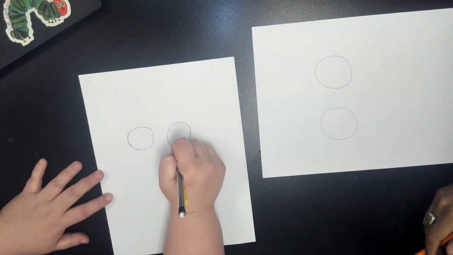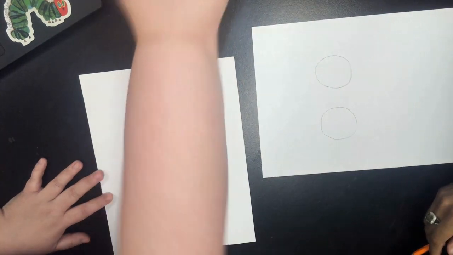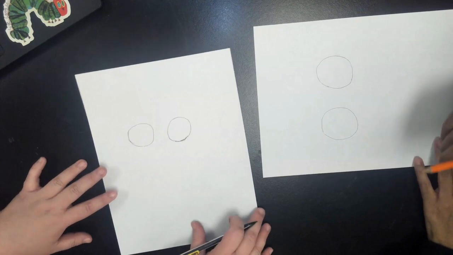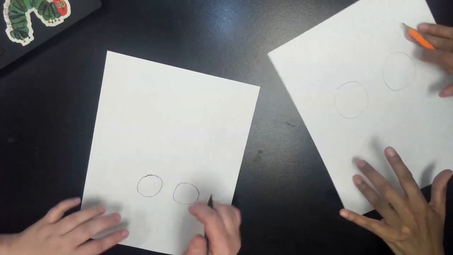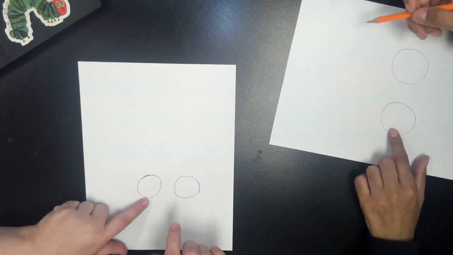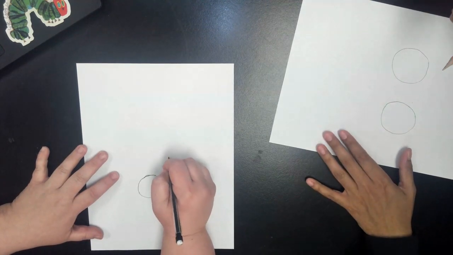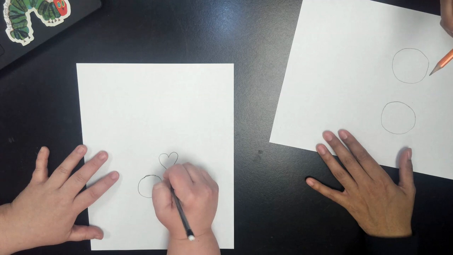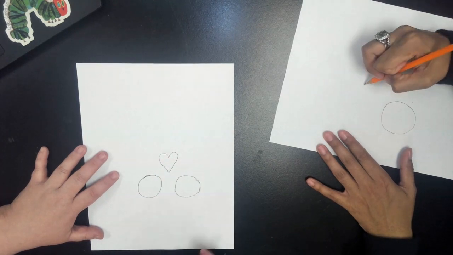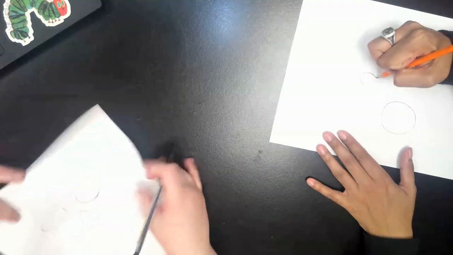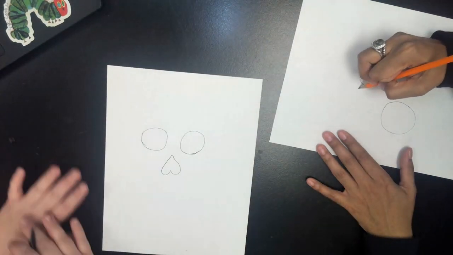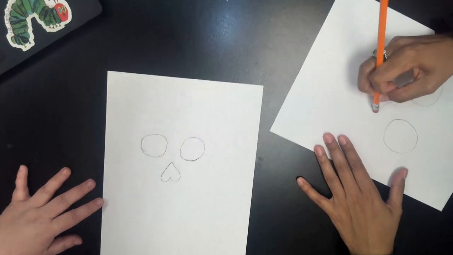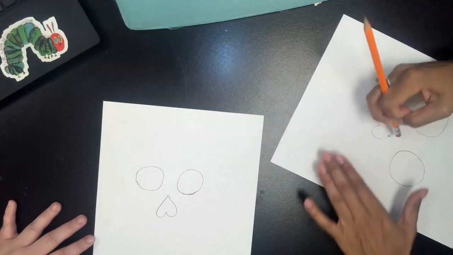We're going to turn it around where your eyeballs are at the bottom, and we're going to draw a heart in the nose spot. And then you can flip it back around. Now you have an upside down heart, and it's way easier than having to draw it upside down.